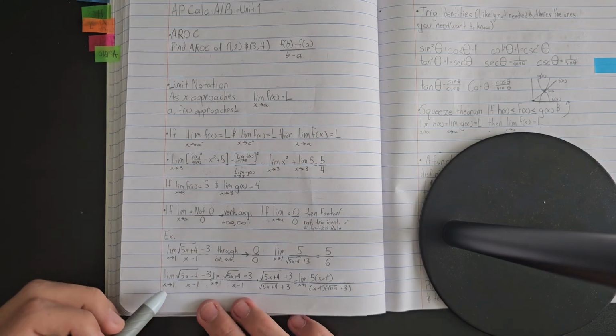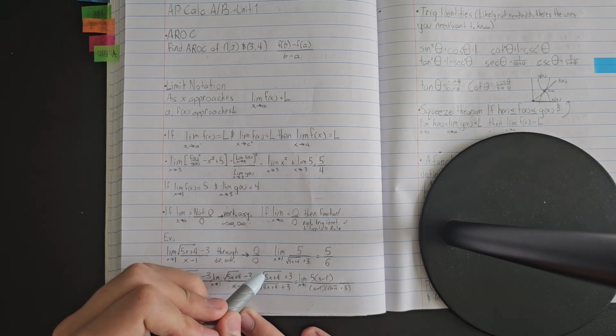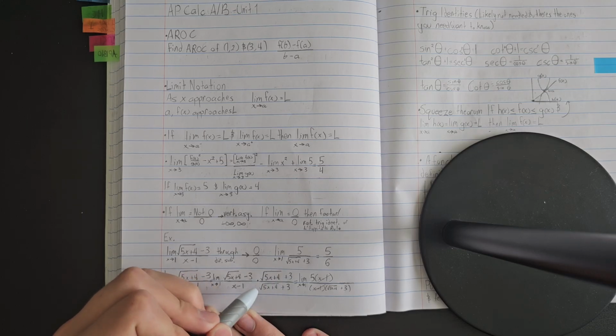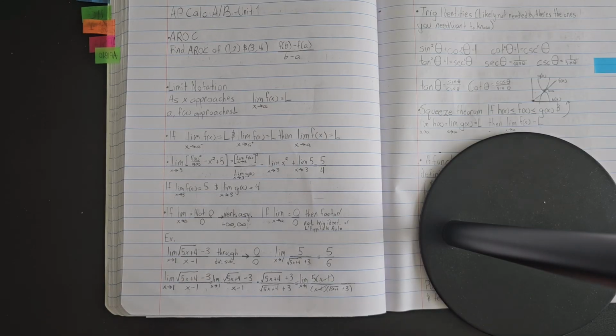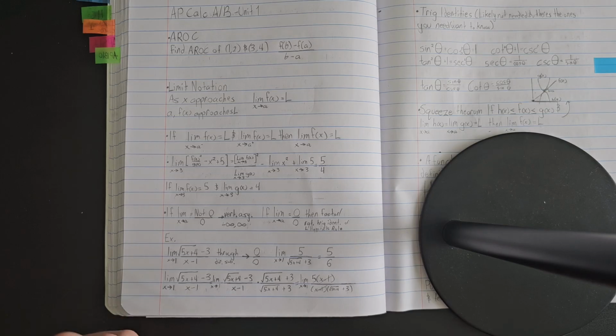And what I ended up doing is I just multiplied this whole thing by square root of x plus 4 plus 3 over square root of x plus 4 plus 3. Right? Because that's just going to be 1. 2 over 2 is equal to 1, 3 over 3 is equal to 1. So any number over the same number will be 1.